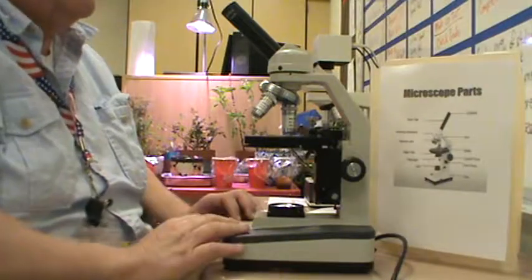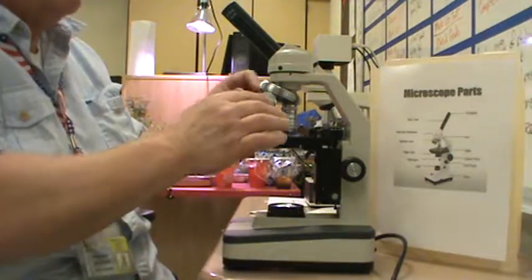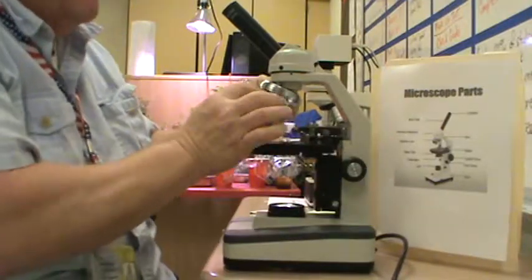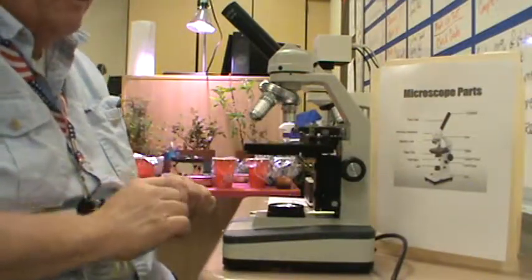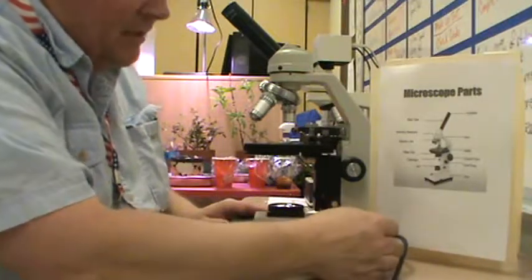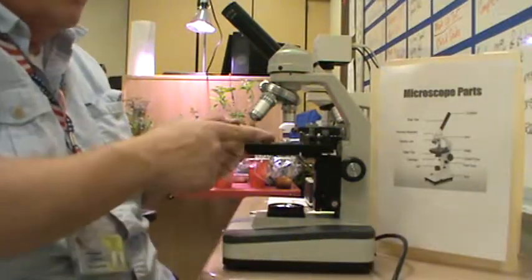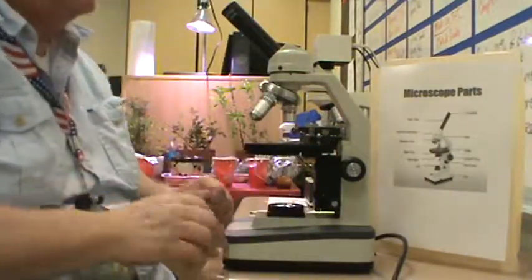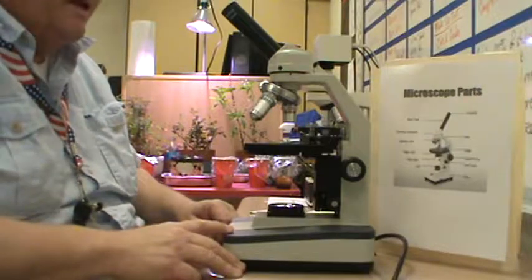When you're done using your microscope, please make sure and roll the stage down. Roll this back to low power. Unless you're allowing other people to use it, turn your light source off. Put your slide away. Of course, you'll have a cover for your microscope, and then you're done for the day.